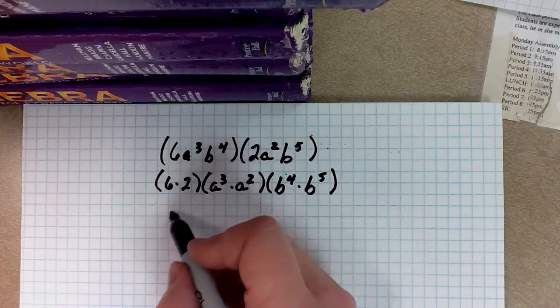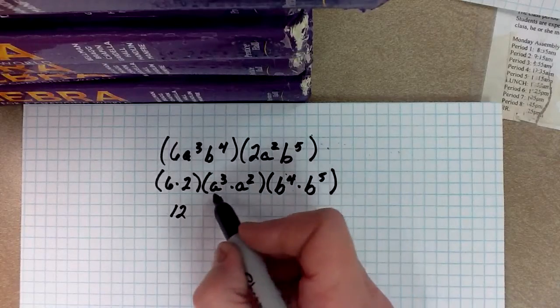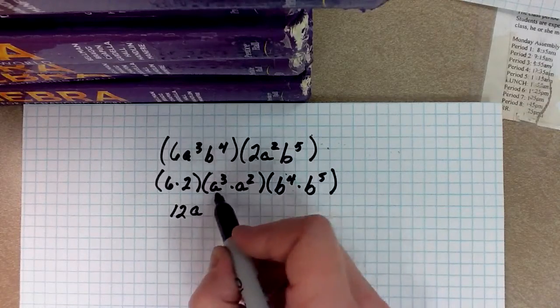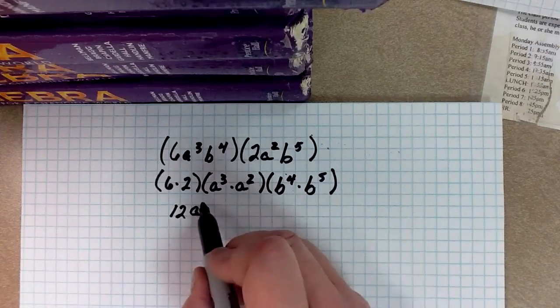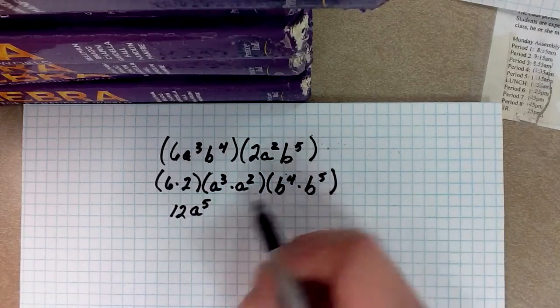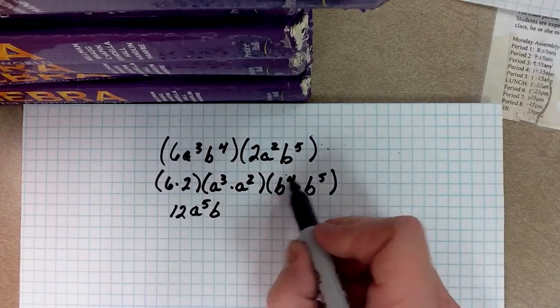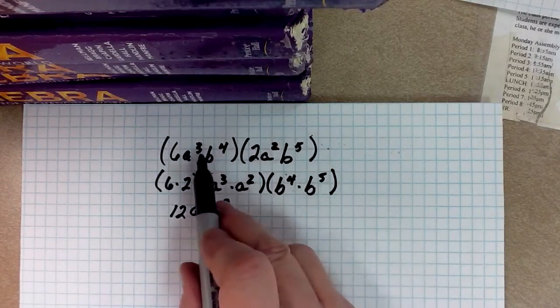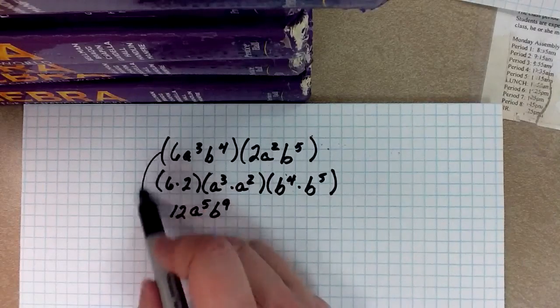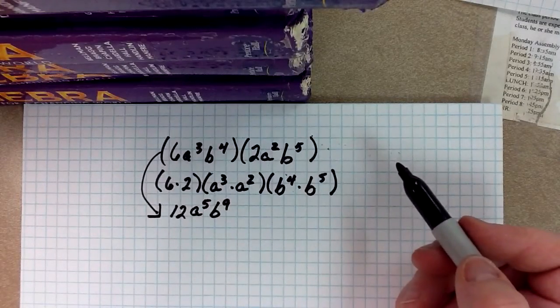And here we go again. All we're going to do, this becomes 12. We take this variable, and we add the exponents. So 3 and 2 is 5. And we take this variable and we add their exponents, and 4 and 5 is 9. So to take this and simplify it, that's what you end up with.